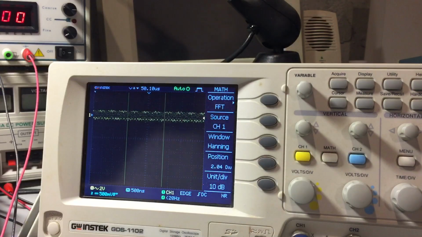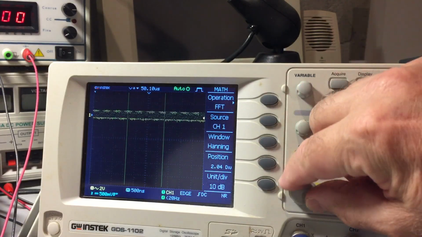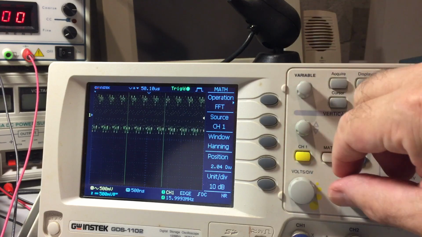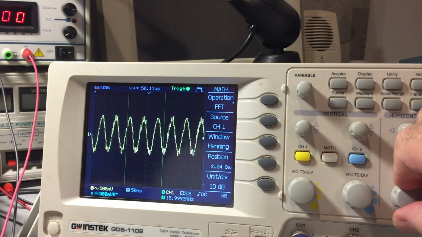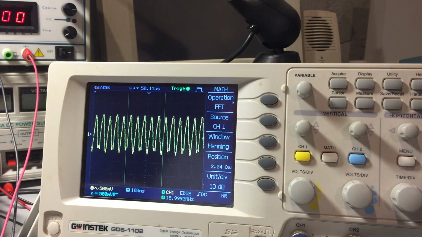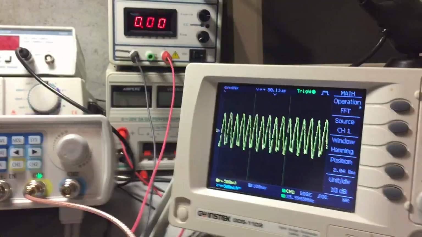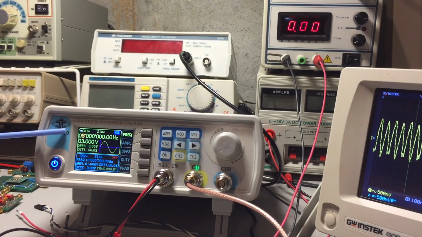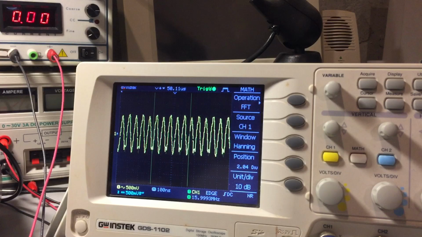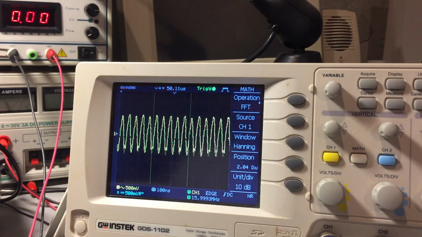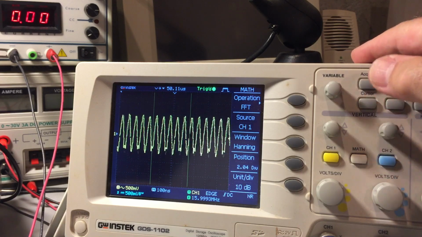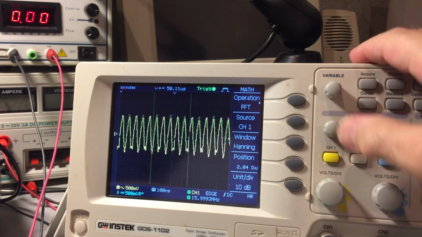Okay, and then we'll take a look at the waveform itself. Make some quick adjustments here. Change the time base. Okay, and what do we see? Well, we have 8 megahertz going in, like we showed here, and we have 16 megahertz on the output, which is the second harmonic. Now let's take a look at the frequency components.